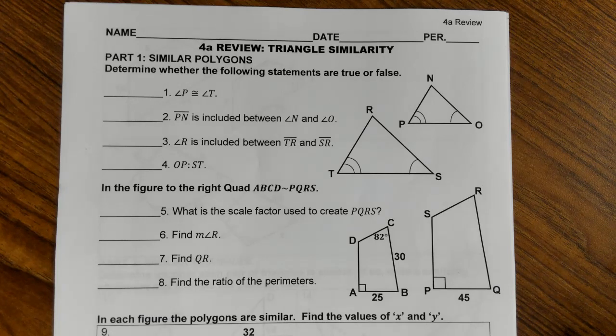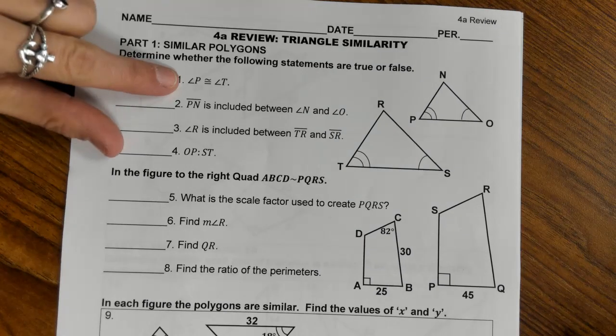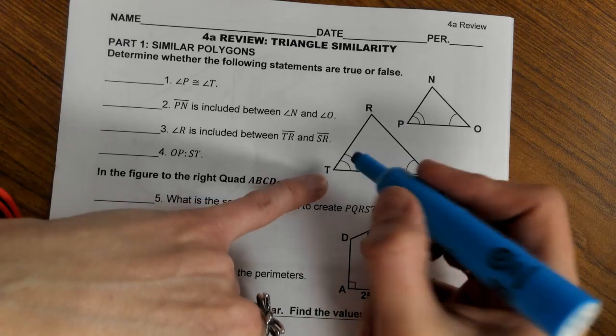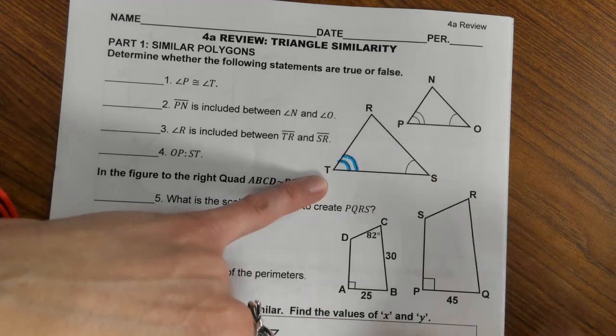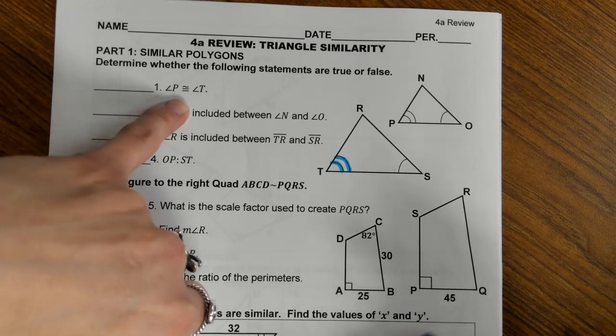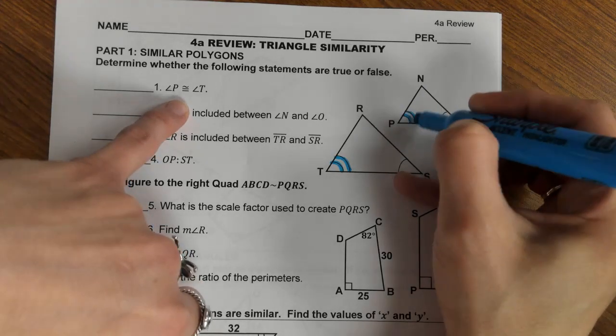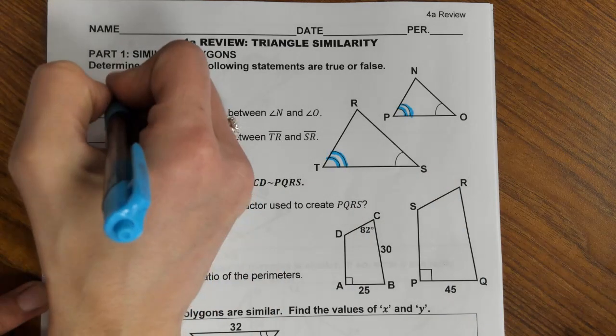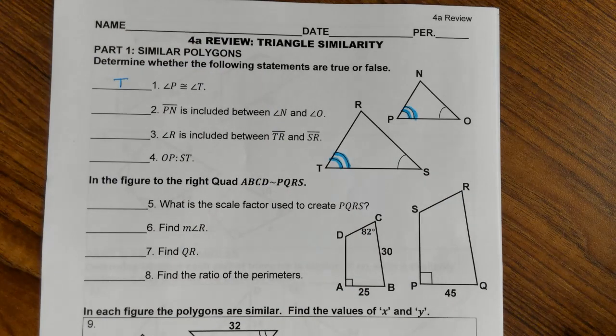We're going to go ahead and start with part 1 of similar polygons. We need to determine whether the following statements are true or false. The first thing we're going to talk about is angle P being congruent to angle T. We come over to angle T, and we notice we have two arcs here. If we go to angle P, we see two arcs as well. That automatically tells us that this is true. They are going to be congruent. We learned that angles in similar triangles are still congruent.